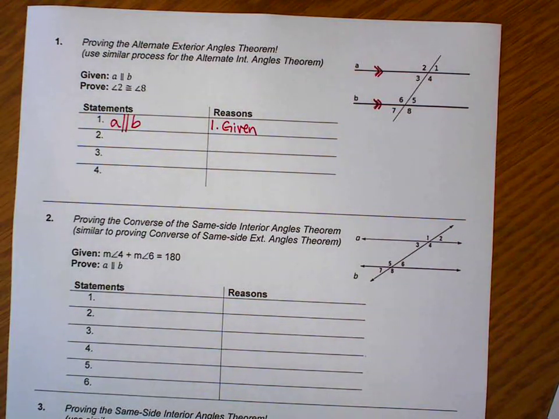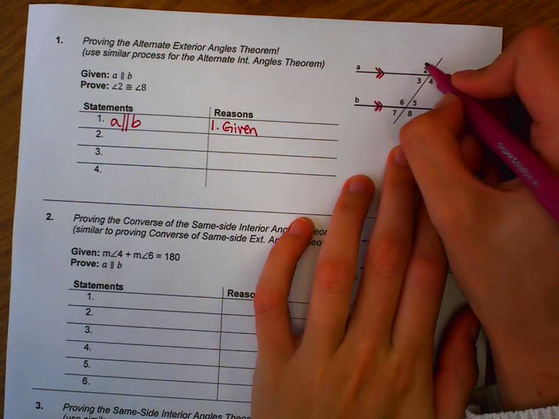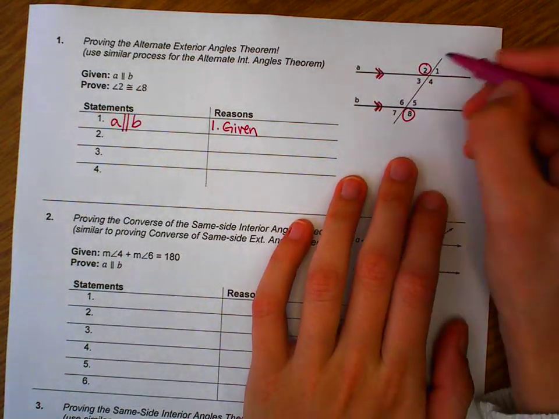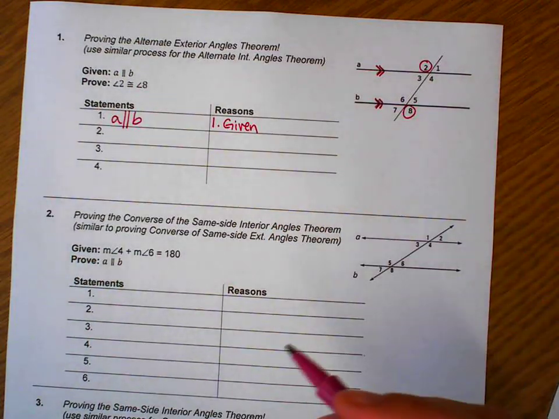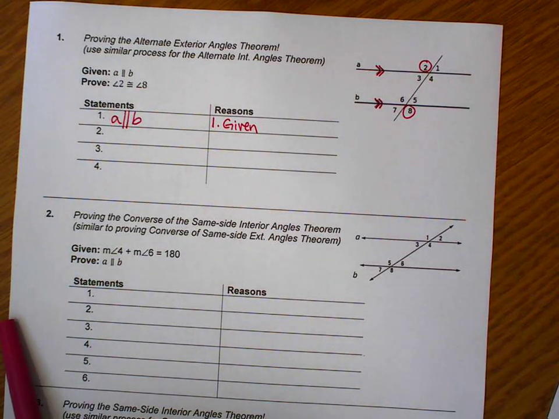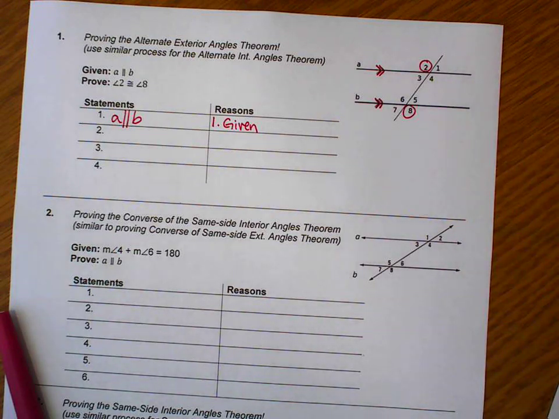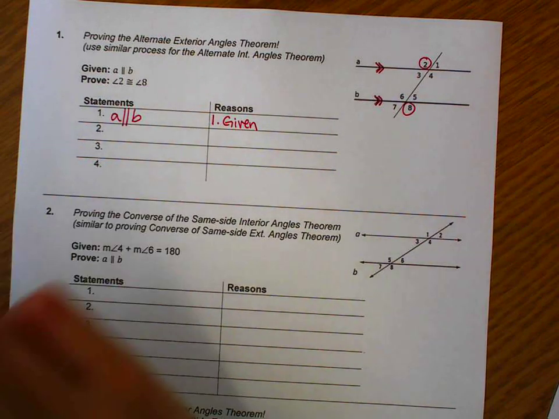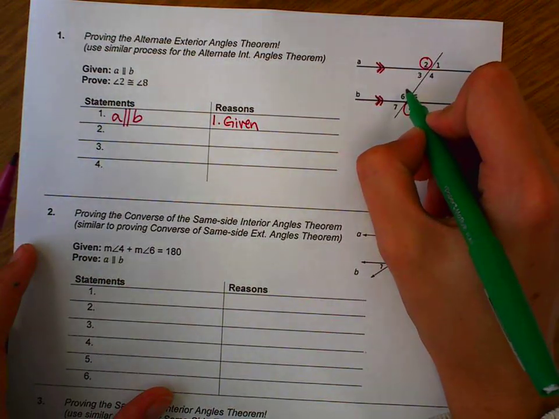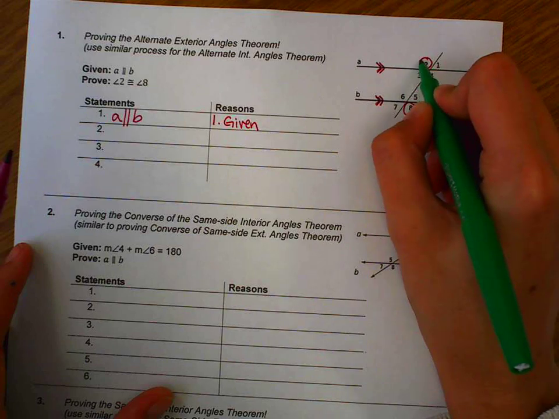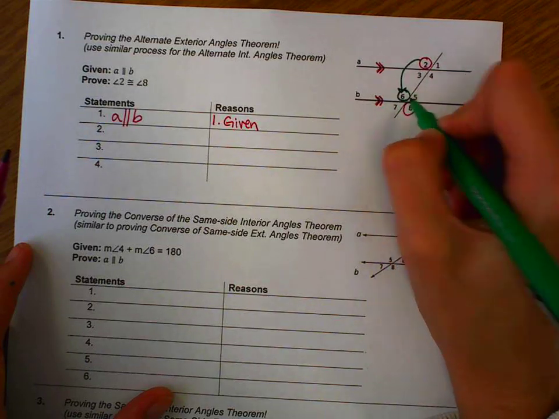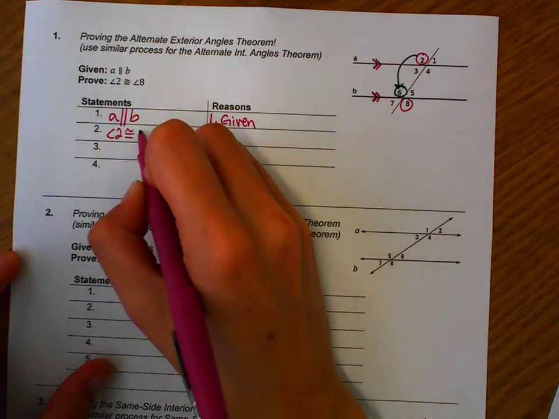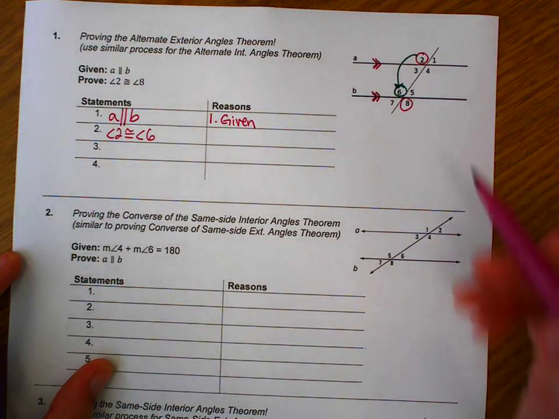I would like to prove that angle 2 is congruent to angle 8. That's what I want to prove. I need to get from 2 to 8. So just like in the last example of the proof for the vertical angles theorem, we used another angle as a stepping stone. We're going to do the same thing here. So I know that angle 2 and angle 6 are congruent. So I'm going to go from 2 to 6. I know that these two are congruent by one of our postulates. So angle 2 is congruent to angle 6.